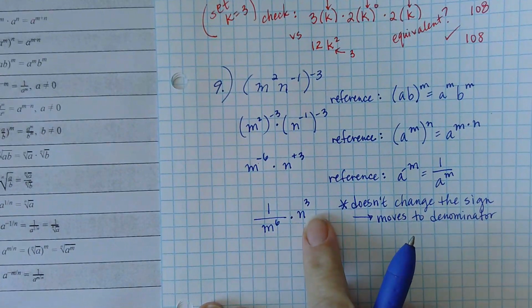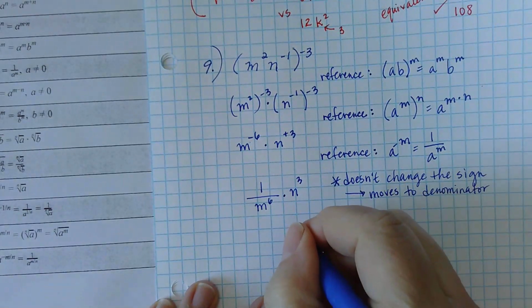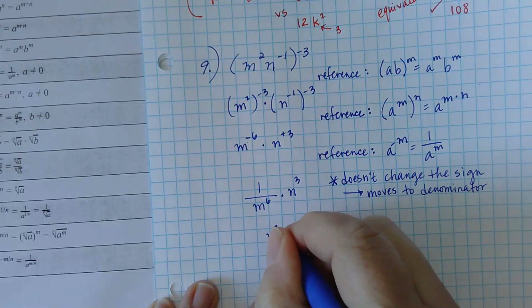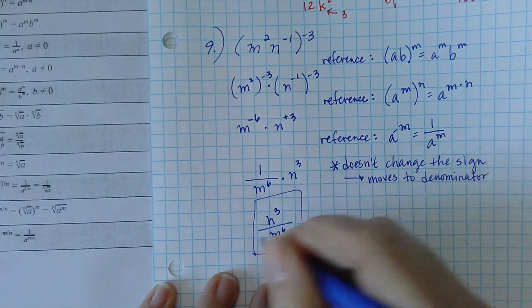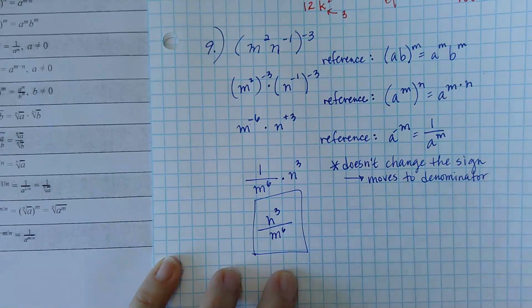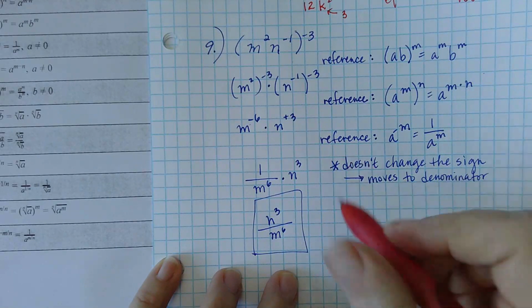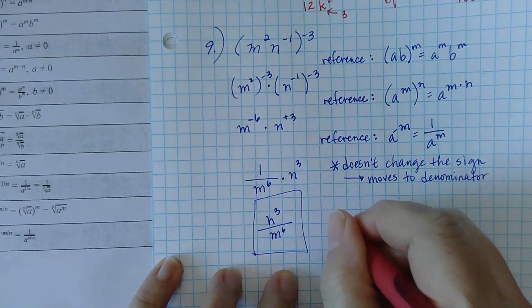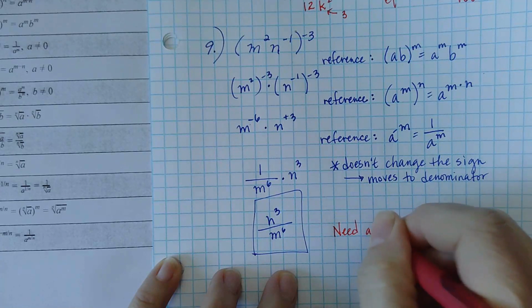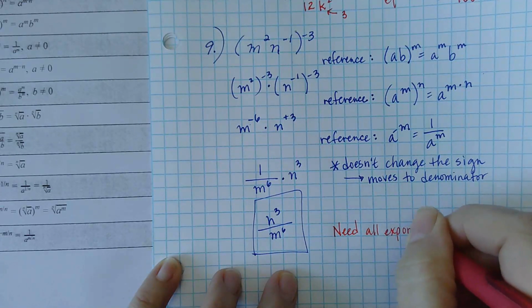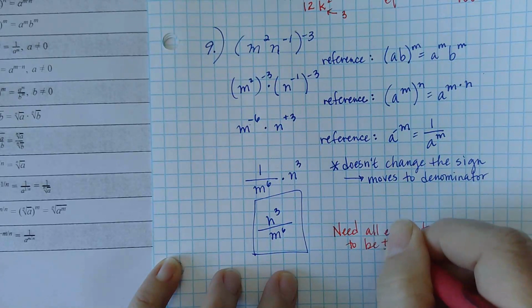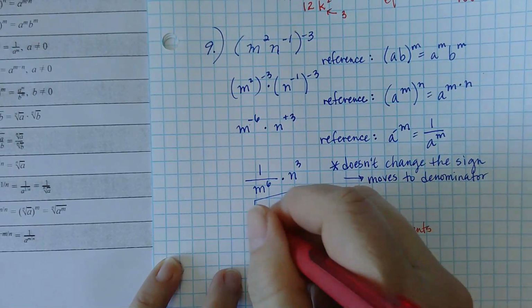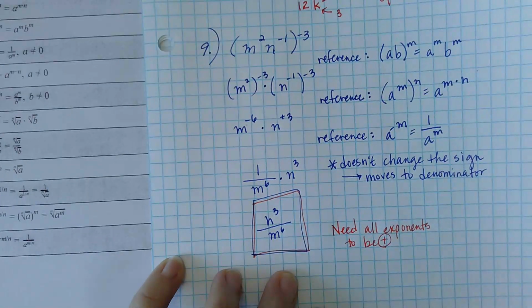So this you'd usually write as n to the 3rd divided by m to the 6th. To be finished simplifying, you need all exponents to be positive. So this is simplified. I'll also do number 23.